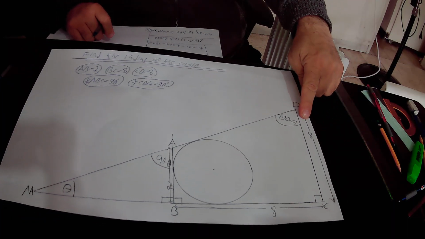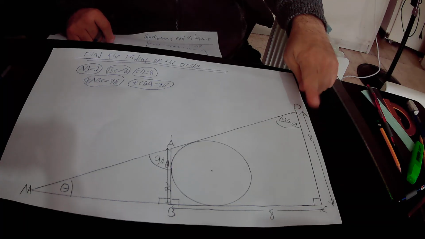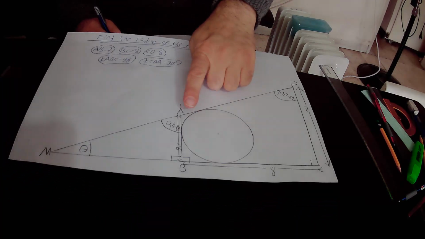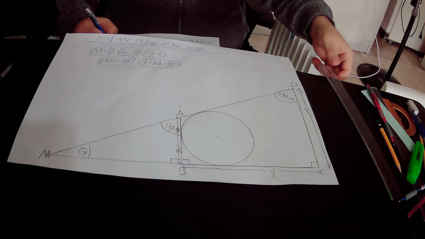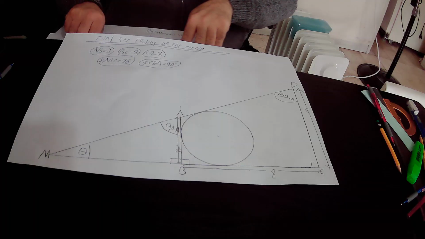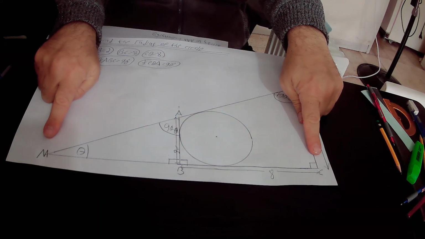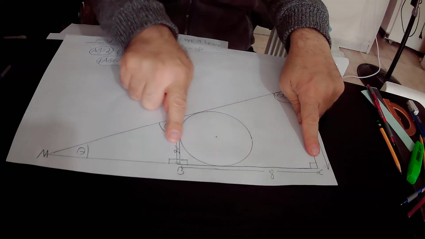DC equals 8 units in length, according to what is given in the question, over AB. AB equals 2 units in length, and it is also equal to CM. From the drawing, it is very easy to see that CM in total equals CB plus BM.